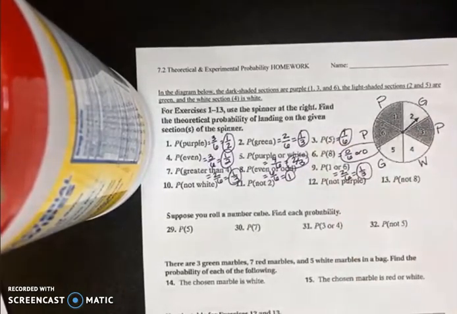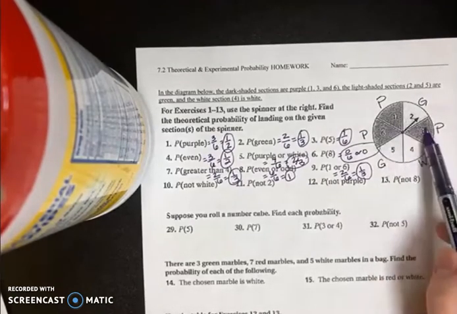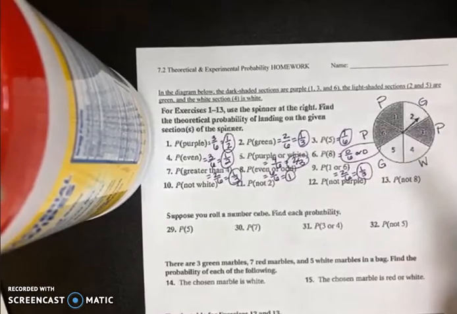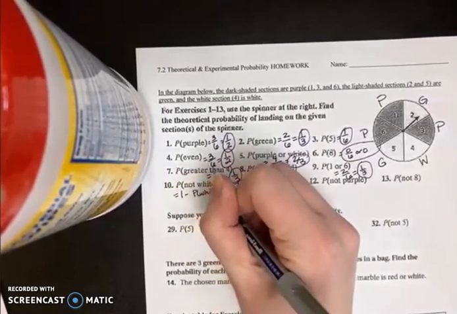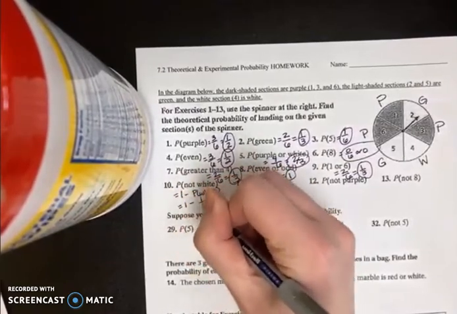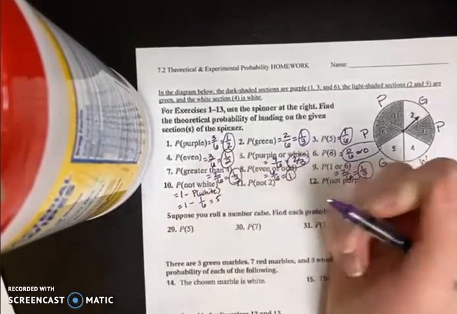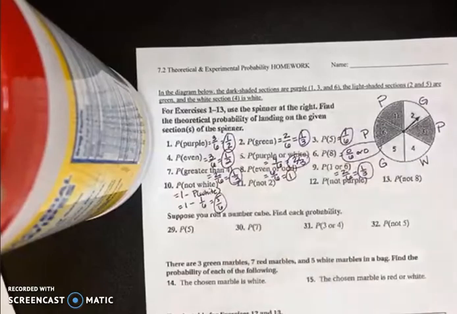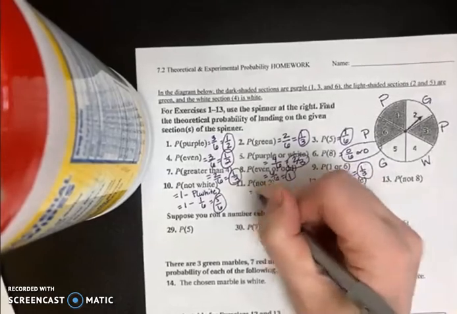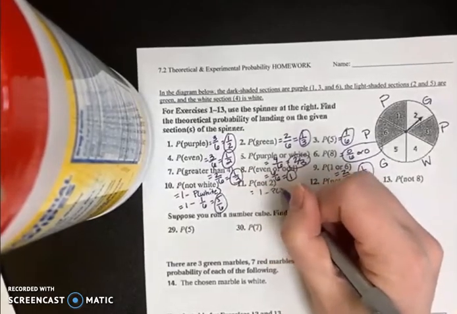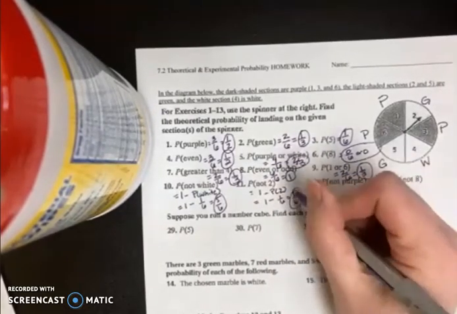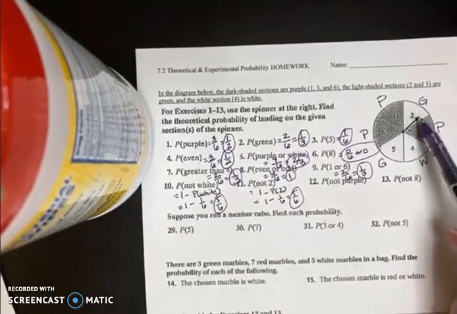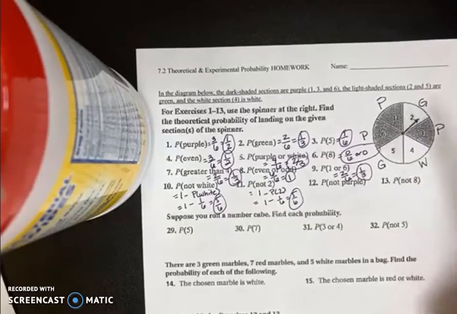Probability of not white. So you could just say, hey, 5 of these sections are not white, so it's 5/6. Or you could do the complement, which is 1 minus the probability of white, which is 1 minus 1/6, which is 6/6 minus 1/6, or 5/6. So same answer, just 2 different ways of thinking about it. Probability of not 2, so that would be 1 minus the probability of 2, which is 1 minus 1/6, or 5/6. Or, again, you could have just said, hey, here's 2, everything else is not 2, so that's 5 out of 6 where that would happen.